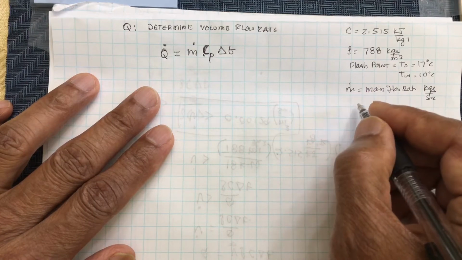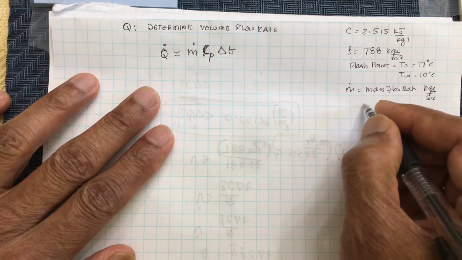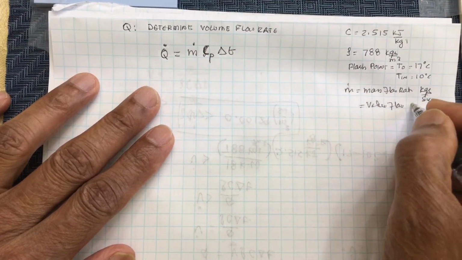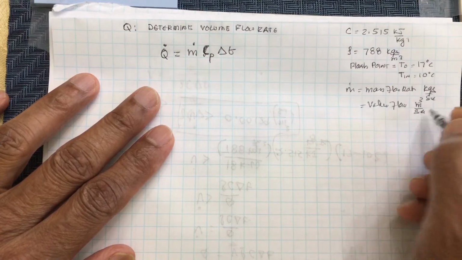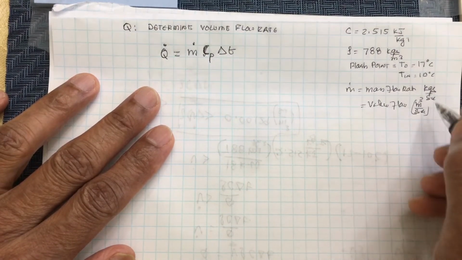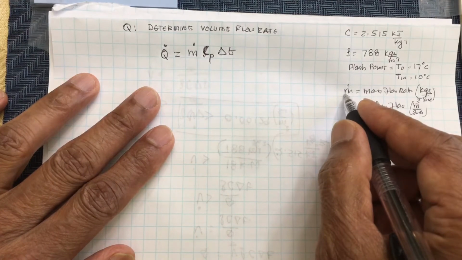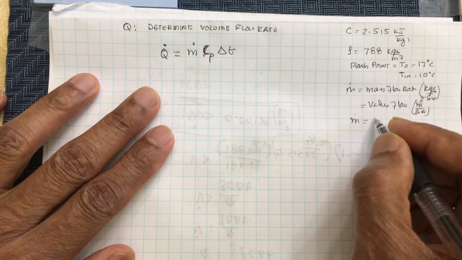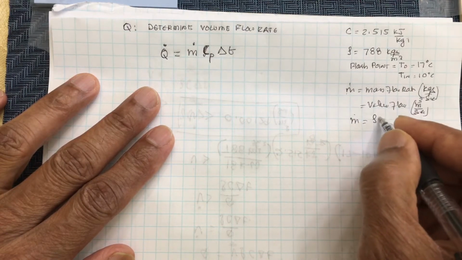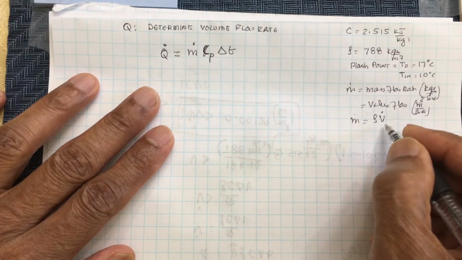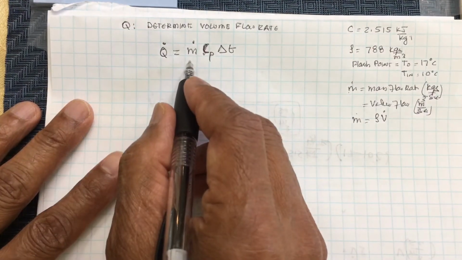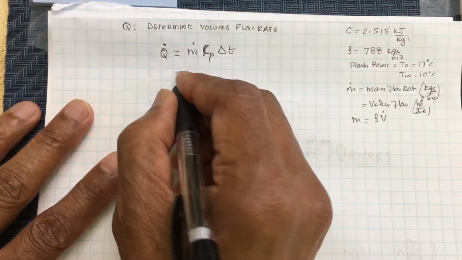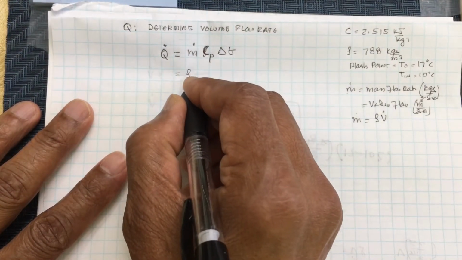And flow is also defined as volume flow rate, in meter cube per second. Makes sense, right? Meter cube is volume, so meter cube per second, kgs per second. So the relationship between mass flow rate and volume flow rate is that mass flow rate is density times volume flow rate. So because we are interested in determining the volume flow rate, we'll rewrite this equation for volume flow rate.